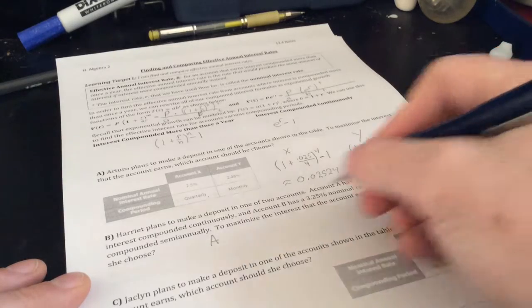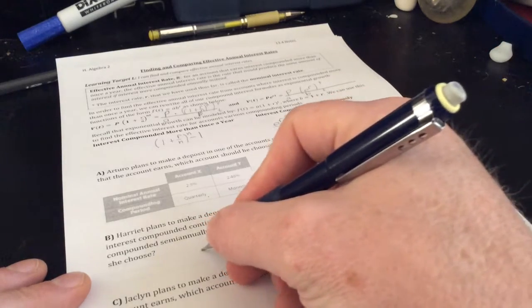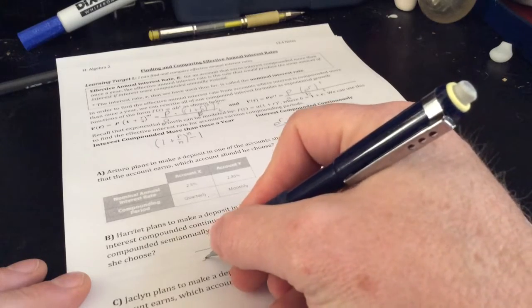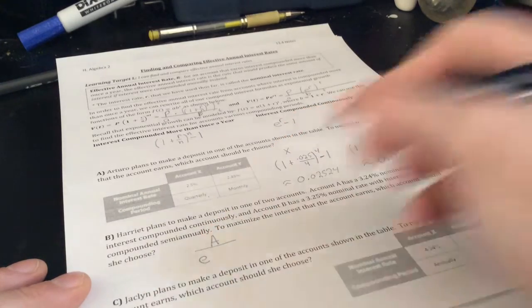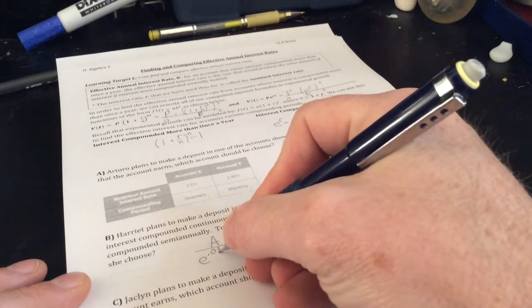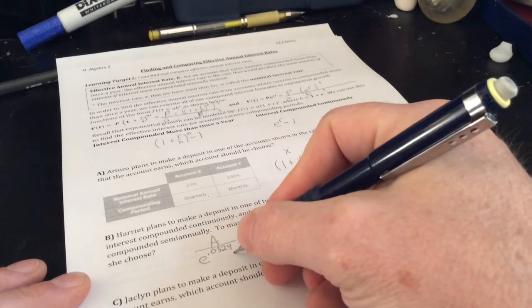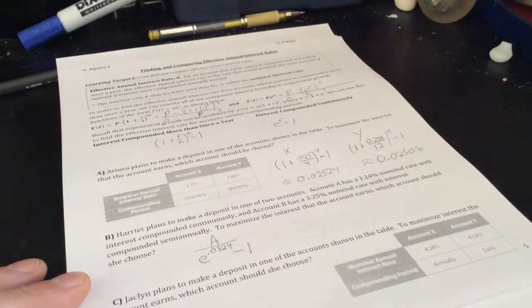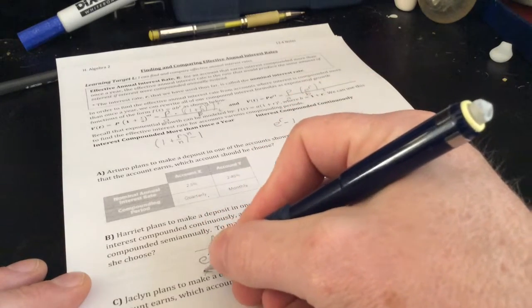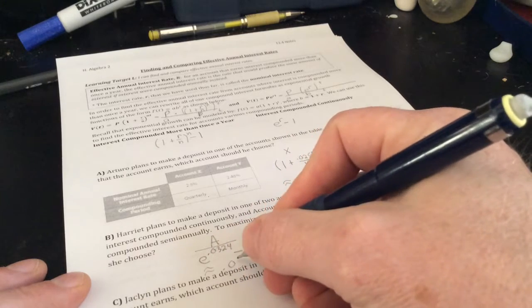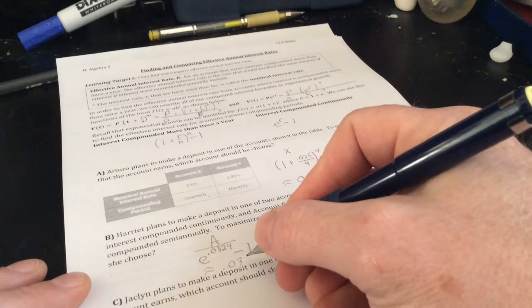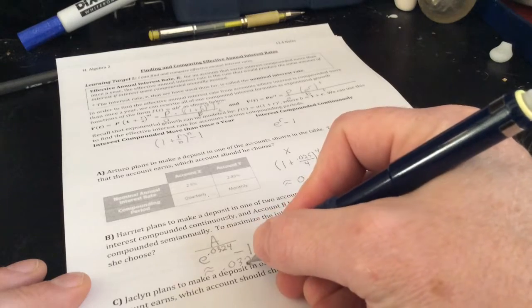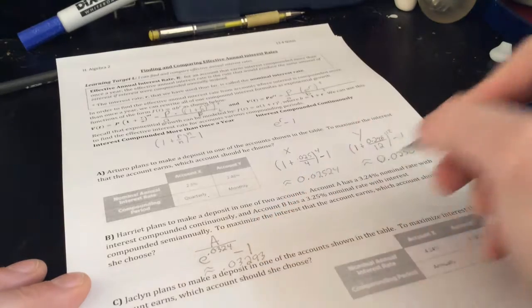So if we look at this one, since it's compounded continuously, the formula is going to be e to the rate, which is 0.0324, and then once again, that's going to give us the whole ratio. We only want the rate of growth, so we're going to subtract 1 off of that. All right, and if you were to plug this into your calculator, you're going to get approximately 0.03293, somewhere around there.